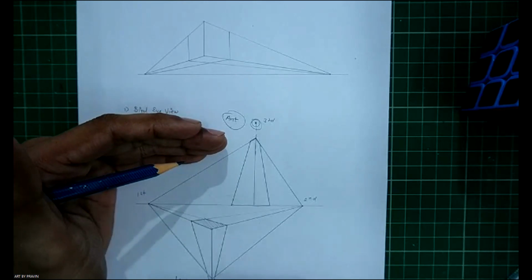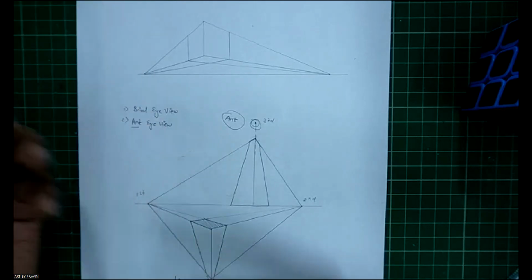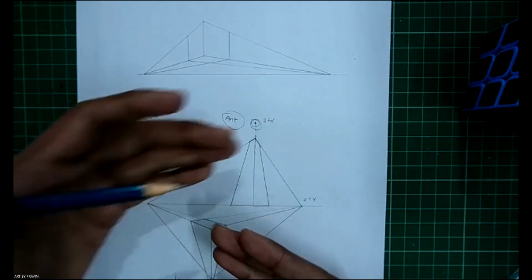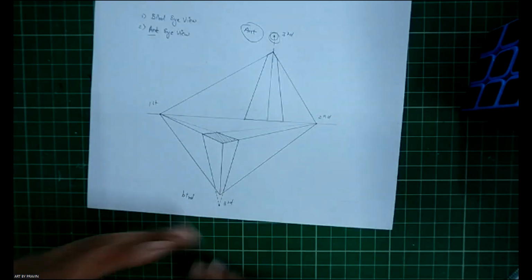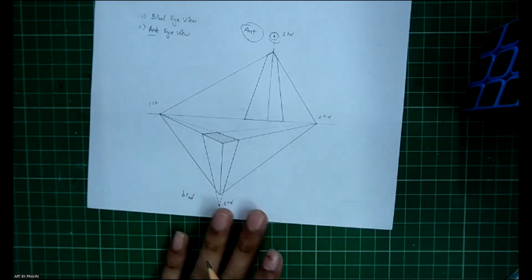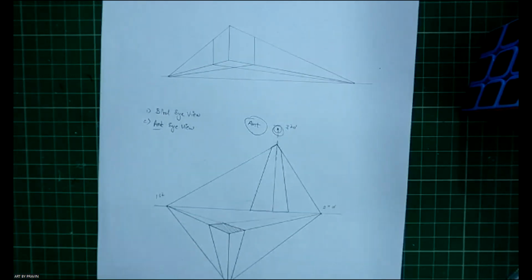Ant means above. Ant is present on the ground, but the point will be above. And a bird flies in the sky, but the point will be below. So you have to keep these things in mind. I hope you have understood this drawing as well as 1 point, 2 point and 3 point perspectives.